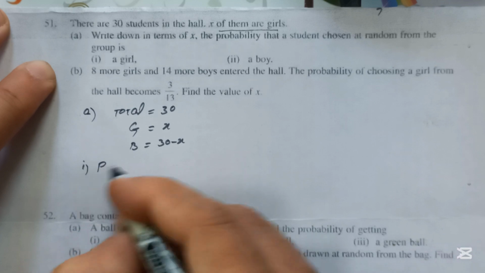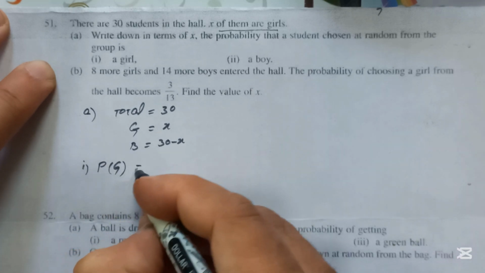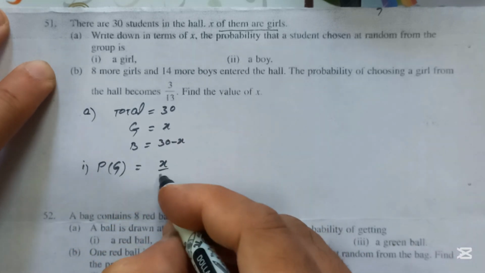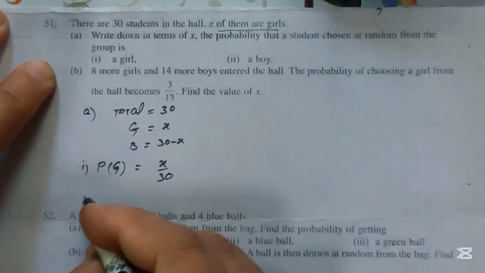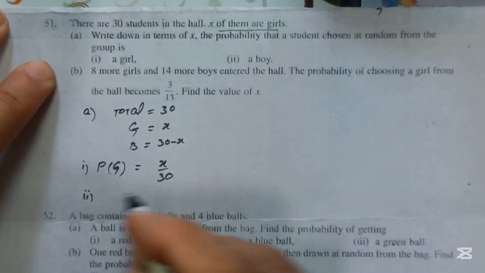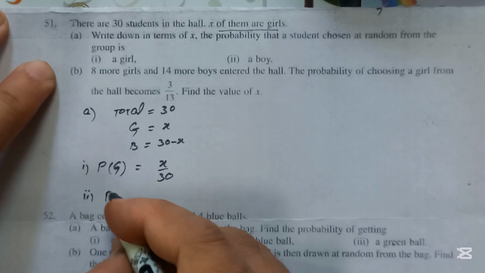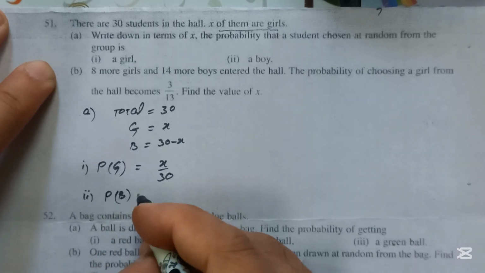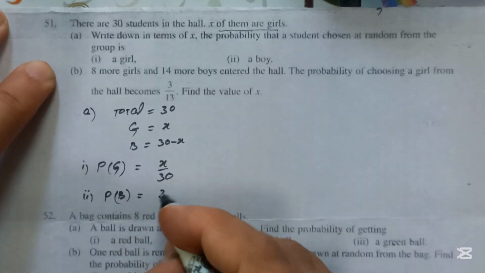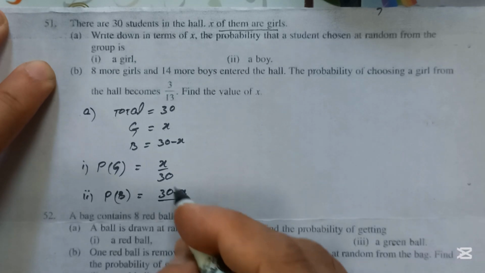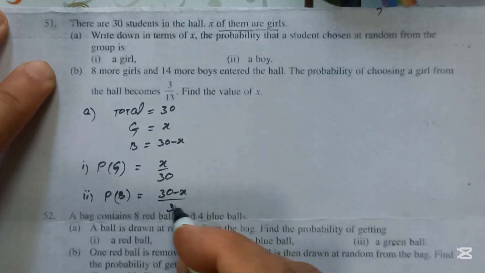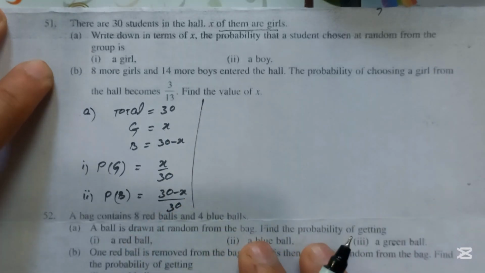So the probability of a girl will be favorable over total, X by 30. Second part is a boy. So the probability of a boy will be favorable, that is 30 minus X, over total, that is 30. So this is A part.